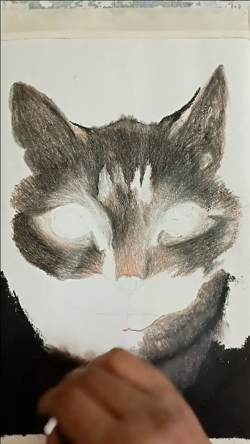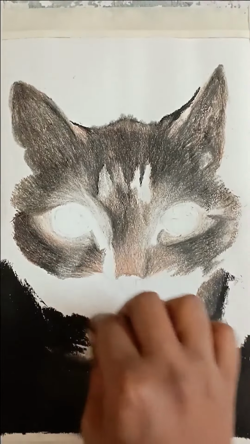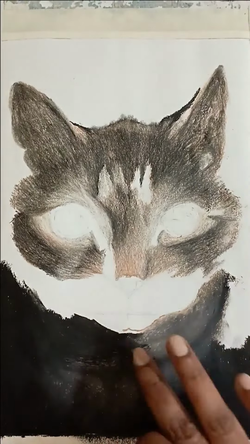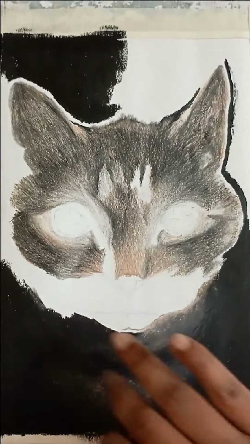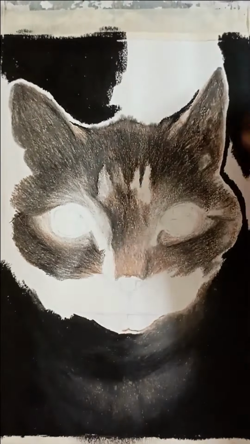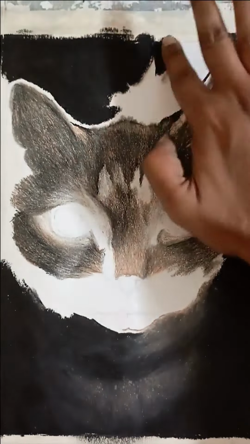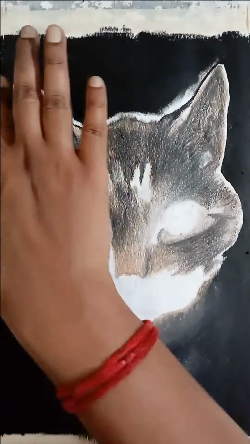And see, after I blend it, you see the grayish brown mixture of color that you are getting. Scratching on that is a little bit tricky, so I'll go into details when I get to the scratching part.